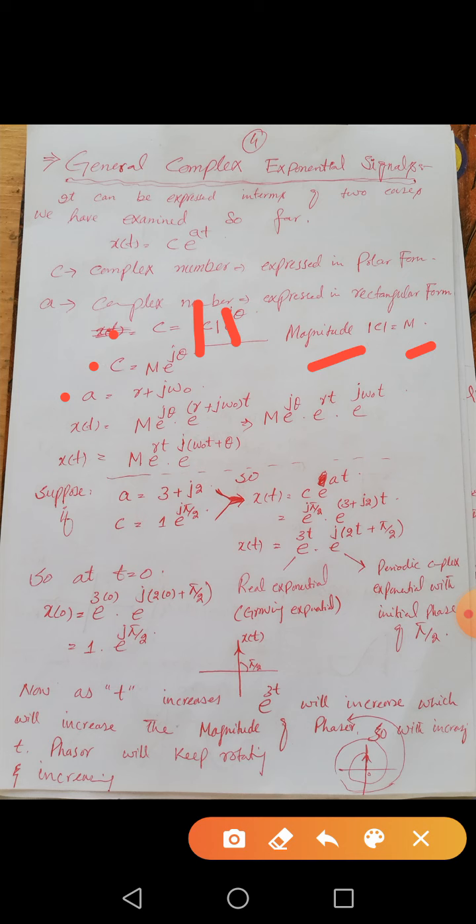r is any number, omega naught is also any number. So x of t can be written as C, with value m e power j theta, and e power r plus j omega naught t.